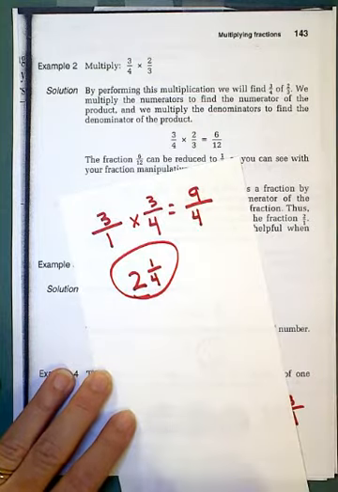Let's turn our page and double check our work. And we've done it exactly right.